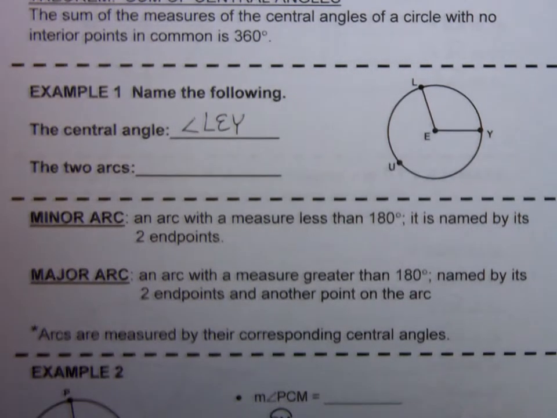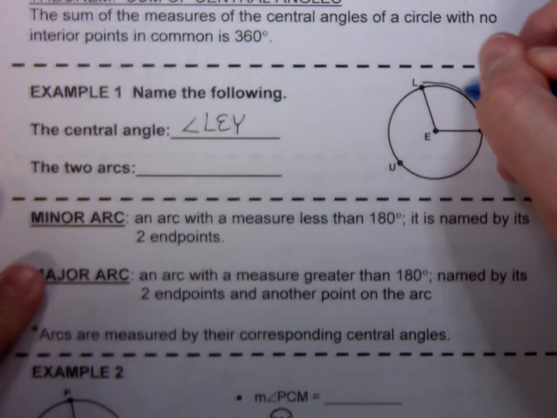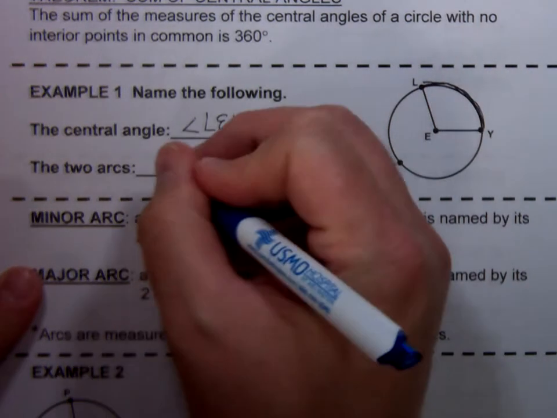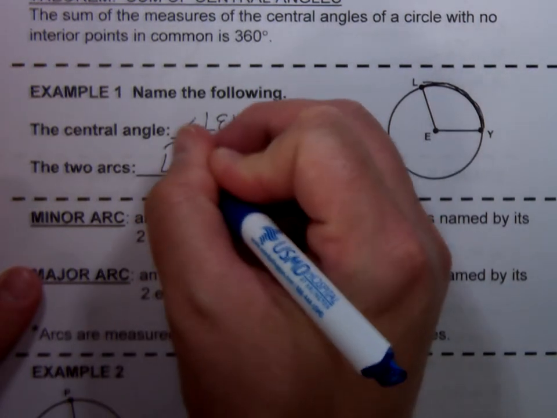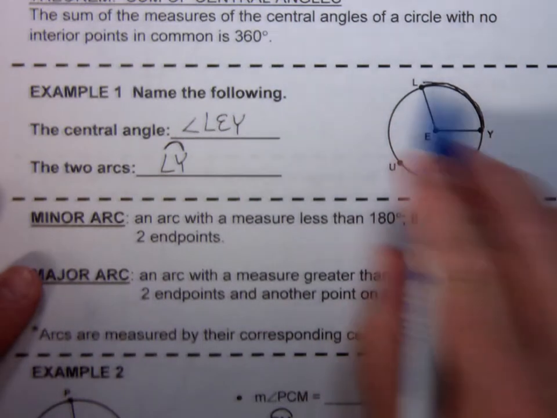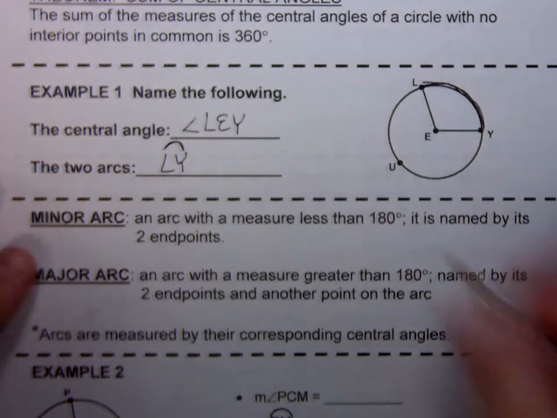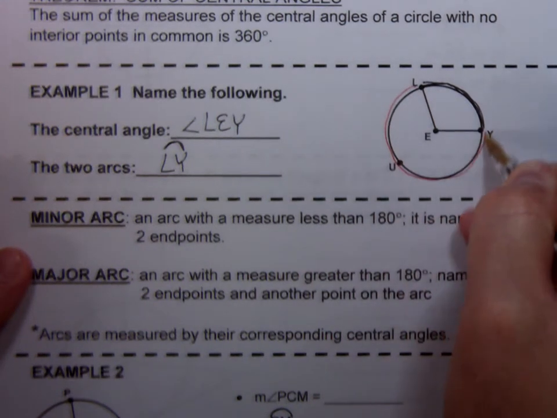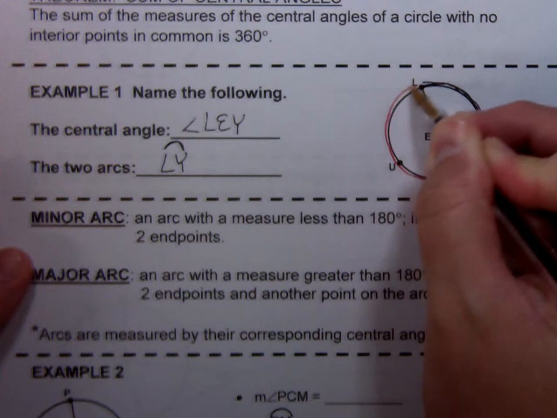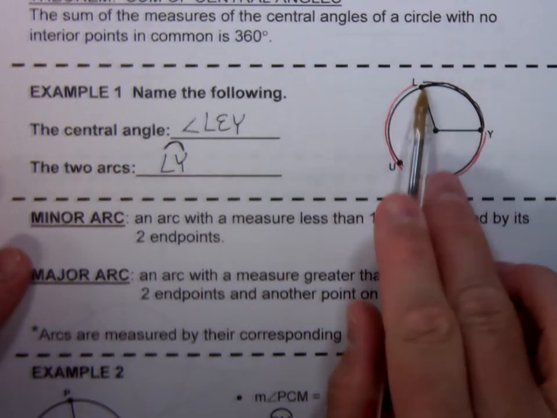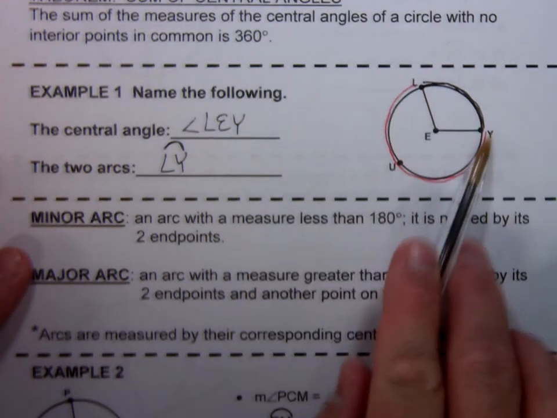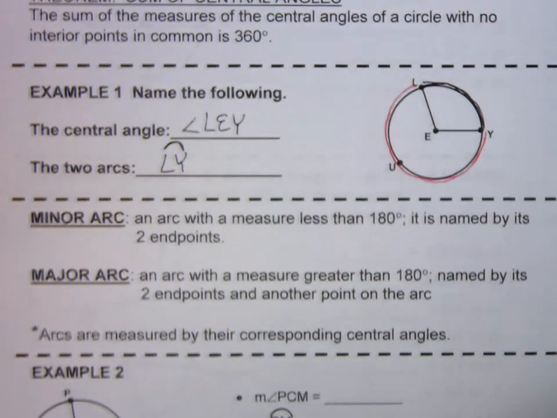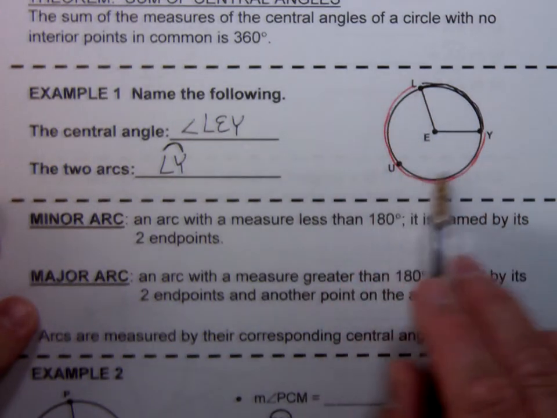Then we want to name the two arcs. Well, this was one arc right here, and the name of that arc would just be arc LY or arc YL. The order of the two letters does not matter. And then the other arc is this arc. Now if I'm just naming an arc by its two endpoints, then this arc would also be called arc LY. So we can't do it that way, that would be confusing. This would be called arc LUY.